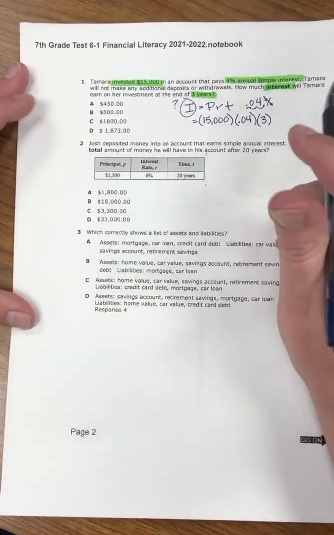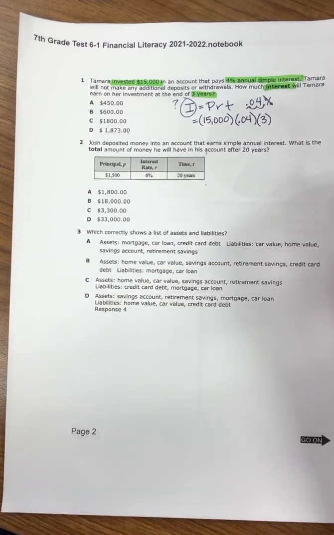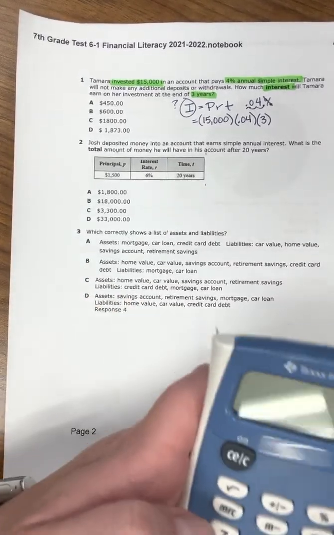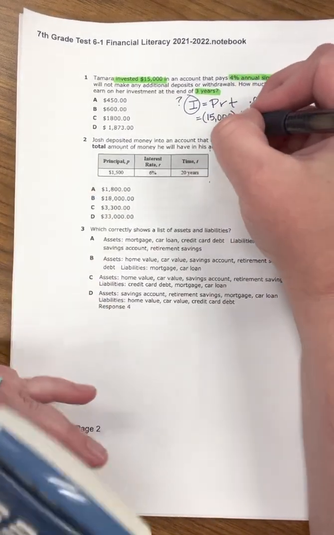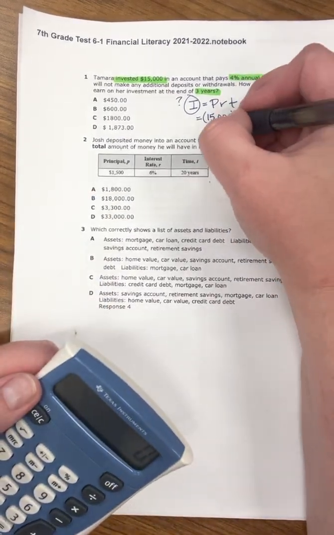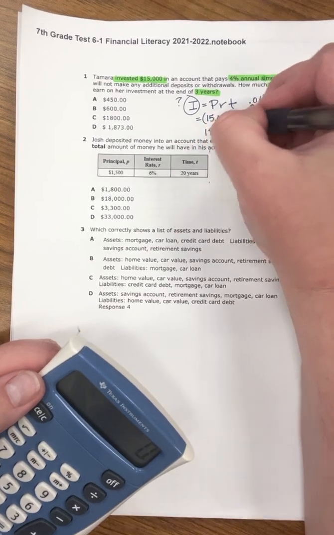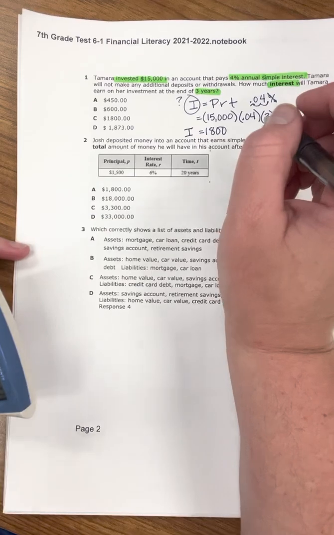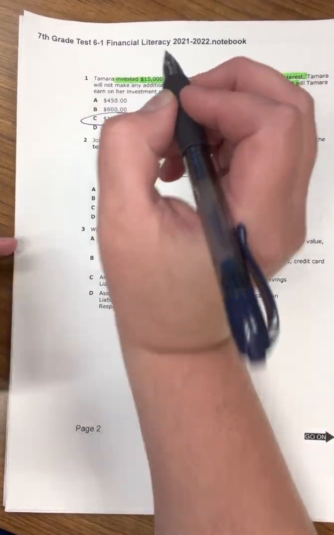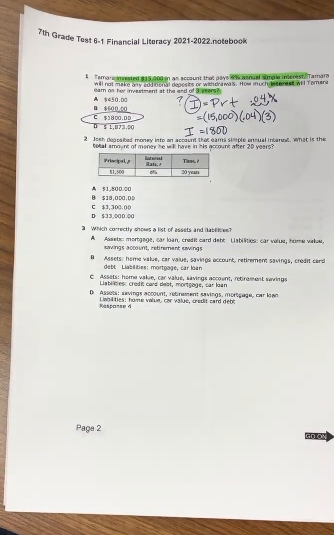We would multiply all 3 of those numbers. And after multiplying those numbers, we would get 1,800, which is I. And so our answer here on number 1 was C, 1,800.